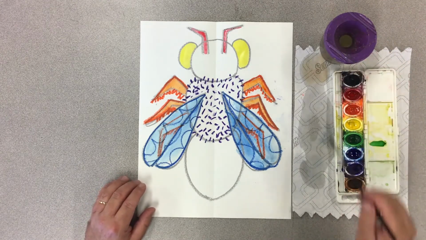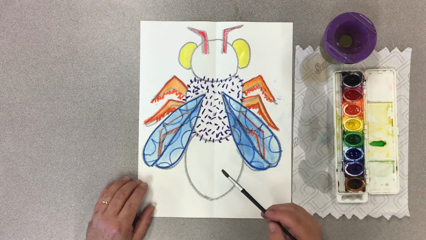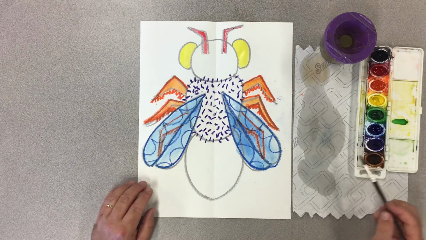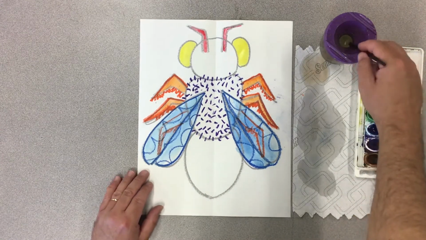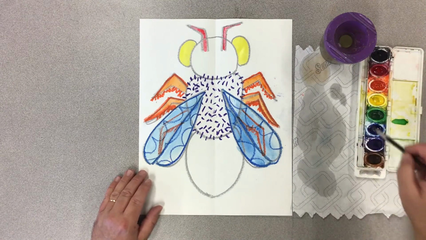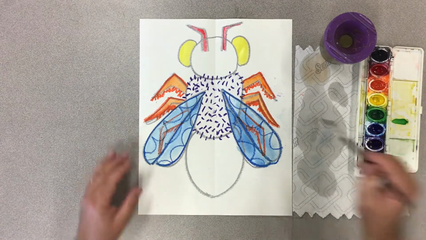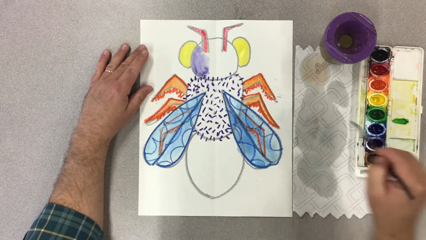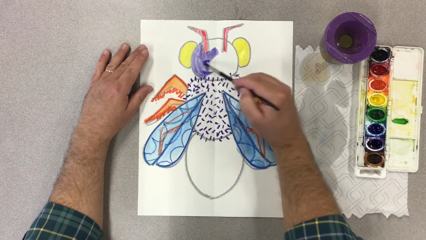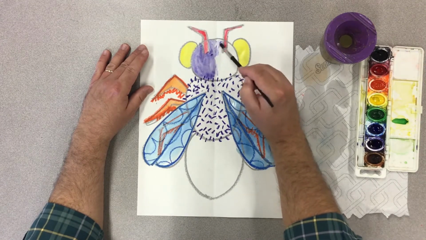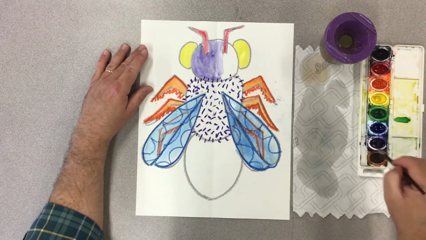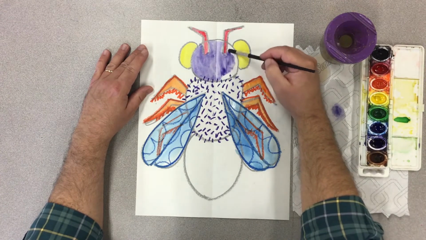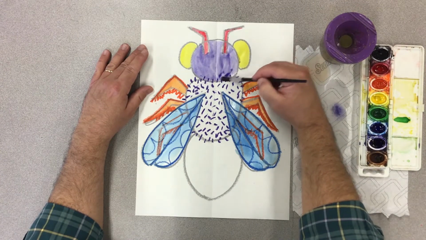I want to make my insect's head, abdomen, and thorax purple. So that's why I've waited for those. With the head, I'm going to use some scratching. So with scratching, we want to make a fairly smooth painted area first. And I'm going to paint this as evenly as I can. And before the paint dries, I want to create scratch marks using the end of the paintbrush.